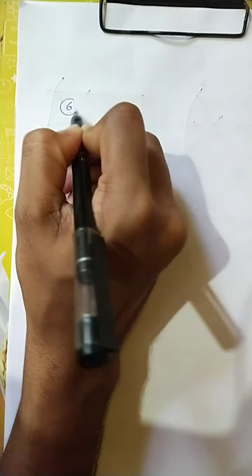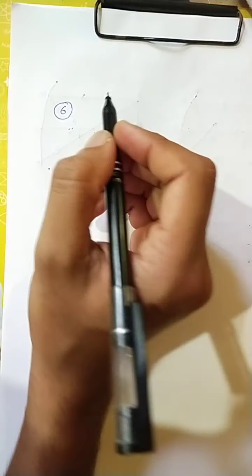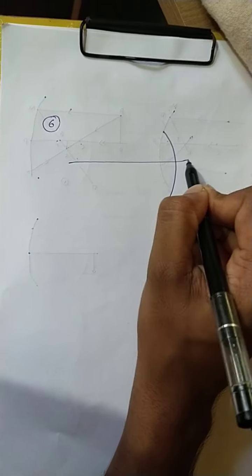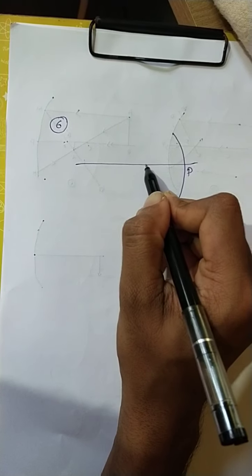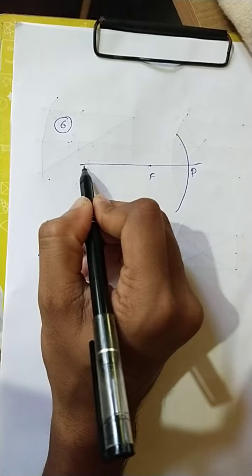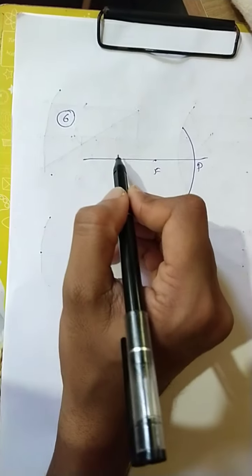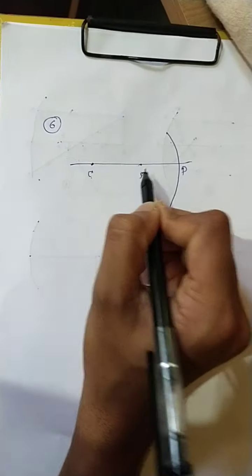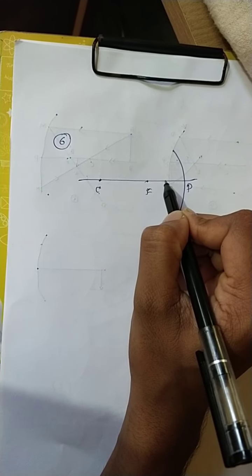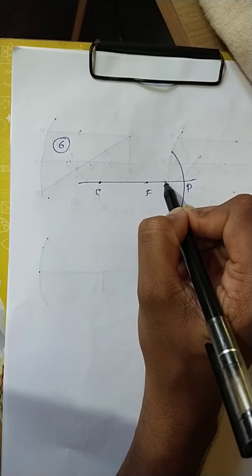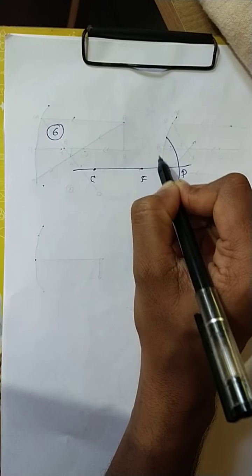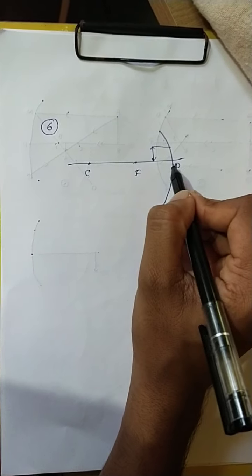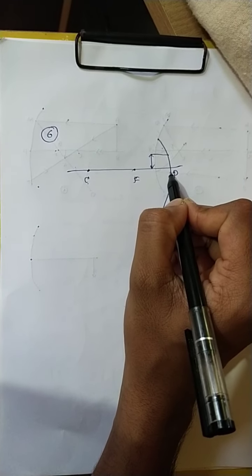Next, in the sixth diagram, the last and only remaining possibility is to place the object in between the pole point and the principal focus. First we kept the object at infinity, next beyond C, next at C, next between C and F, next at F, and the final position is the object placed between the principal focus and the pole point, right?